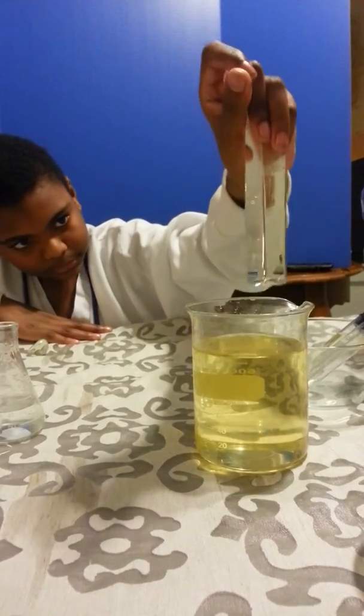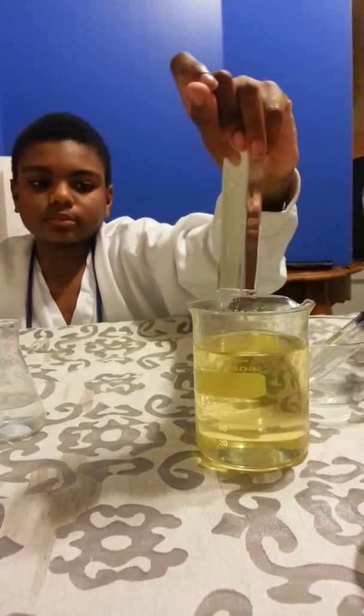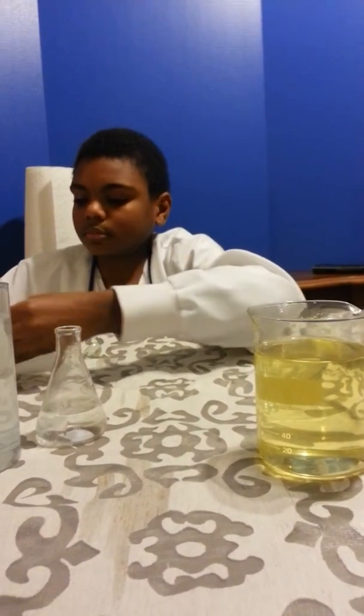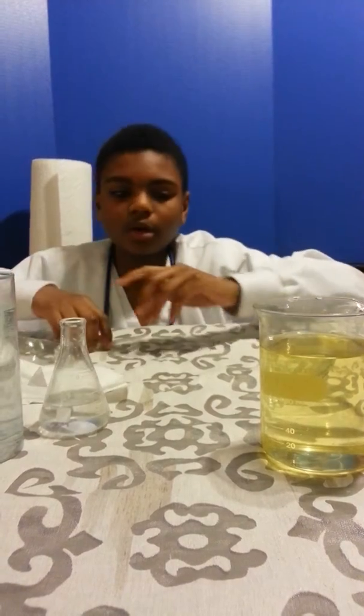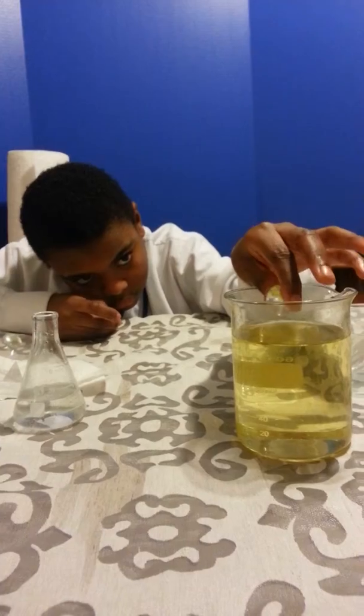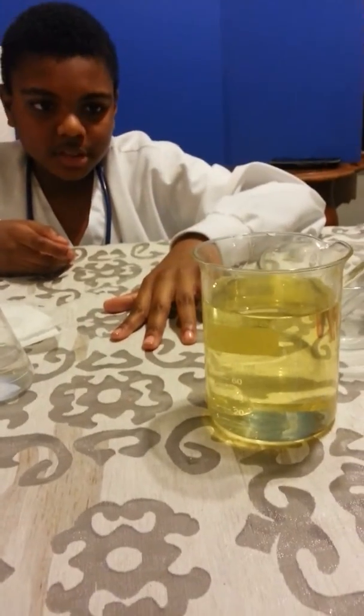Okay, you can only see the edges, it looks like. Now, for one of the clear rocks. Looks like you can still see it.